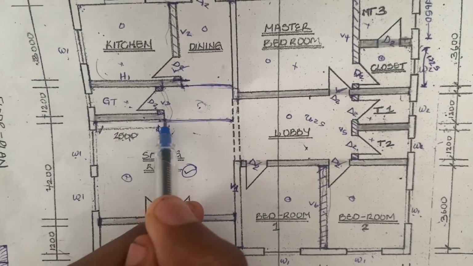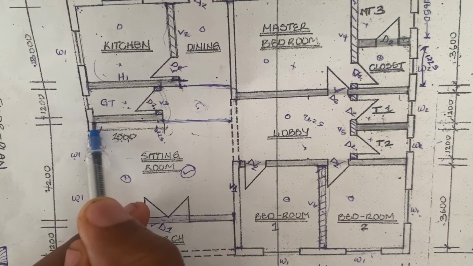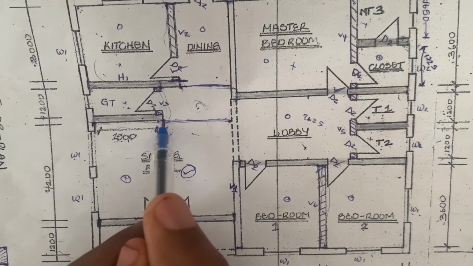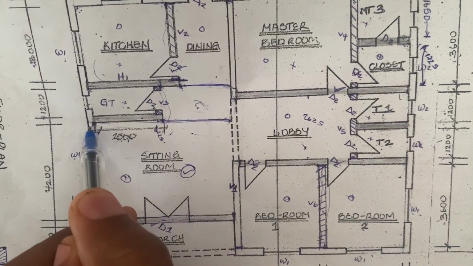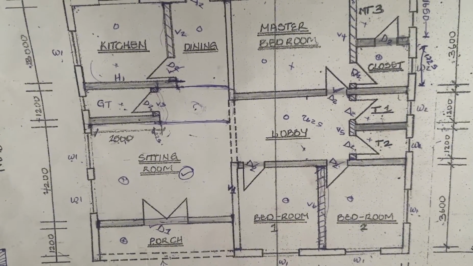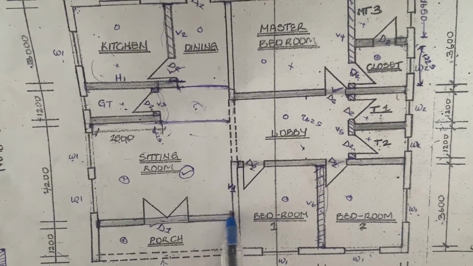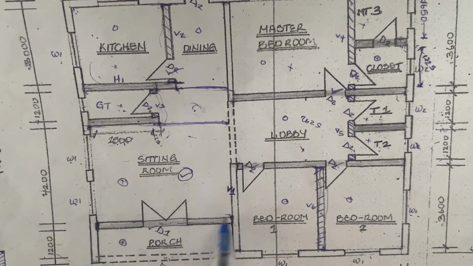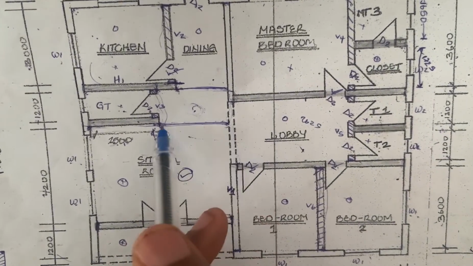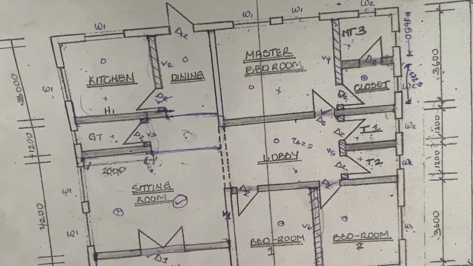That means from here to here is 2725. So now we're going to less it from what? 5525. That's from this entire length here to give us the length of this space. So I'm sure you understand.